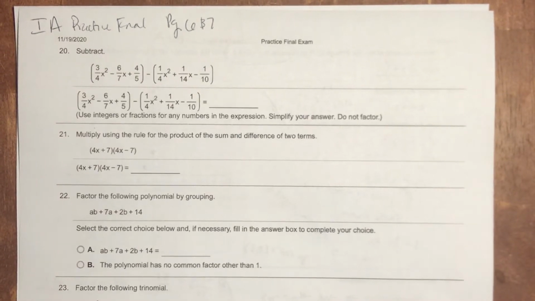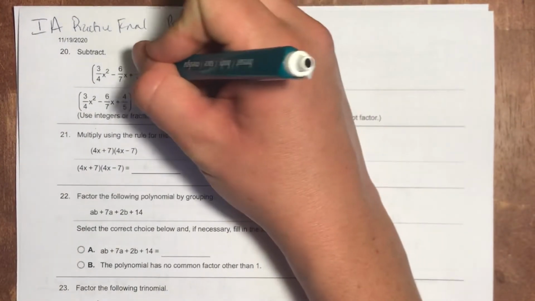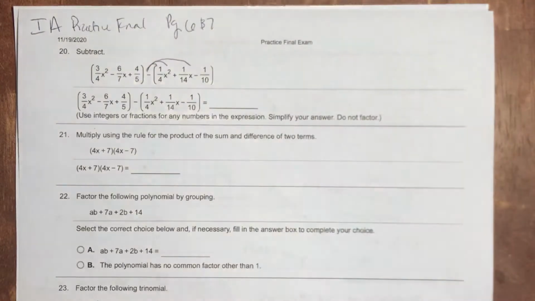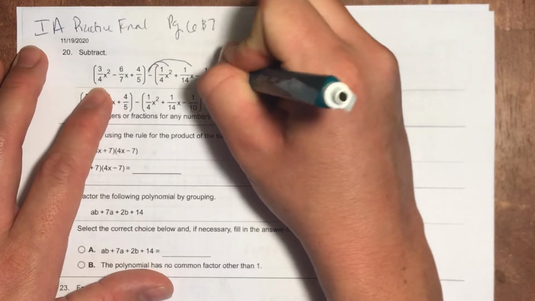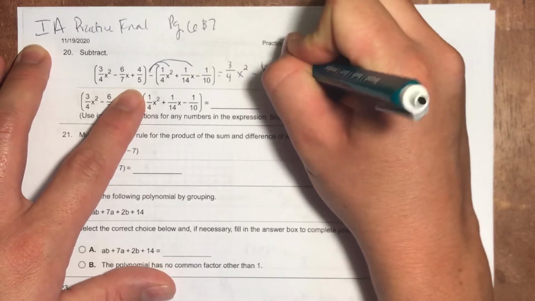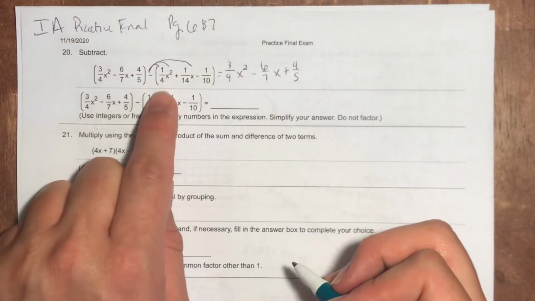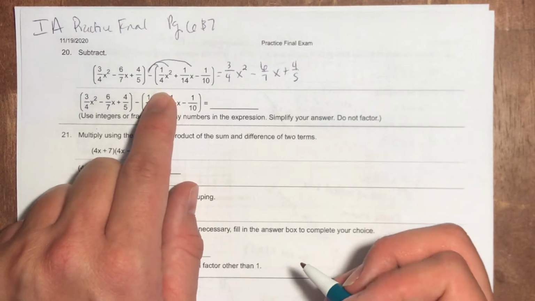Okay, intermediate algebra practice final exam, page 6 and 7. Okay, number 20, we just want to subtract these two polynomials. So if we're going to subtract the two polynomials, we should distribute this negative and then just combine our like terms. So let's rewrite 3 over 4 x squared minus 6 over 7 x plus 4 over 5, and then when we distribute, it's just going to change the sign of every term in the parentheses.